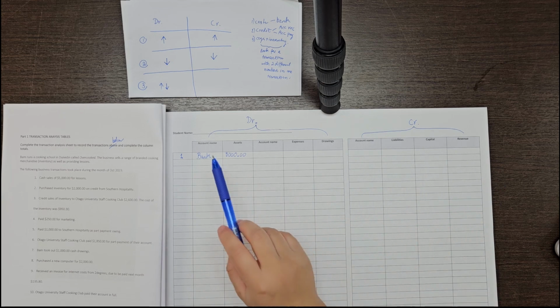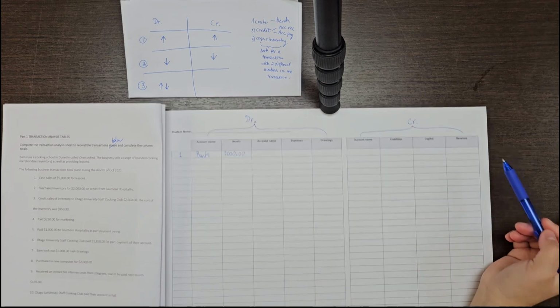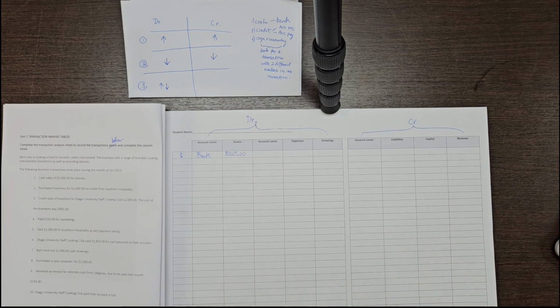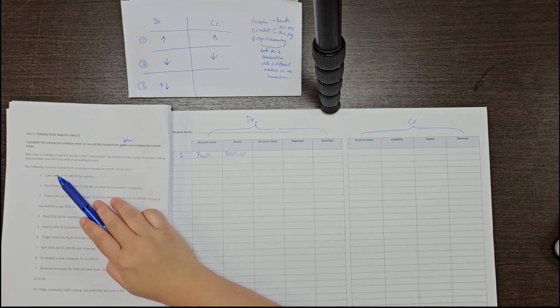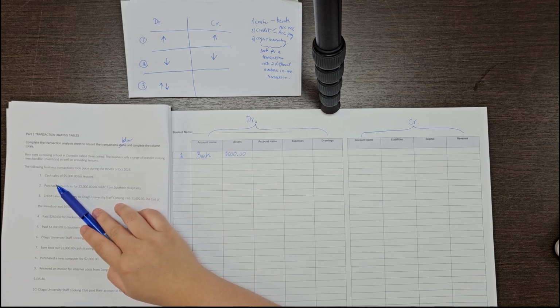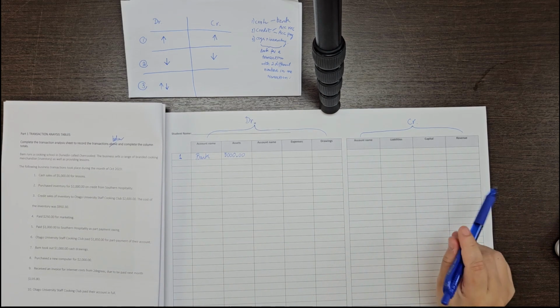still in the first rule, if the bank increases, cash at bank increases, will revenue increase? Okay, well, yes, because when you read it, cash sales, you made a cash sales. Sales is another, I would say, word for revenue. So as soon as you see the word sales, revenue will be affected.